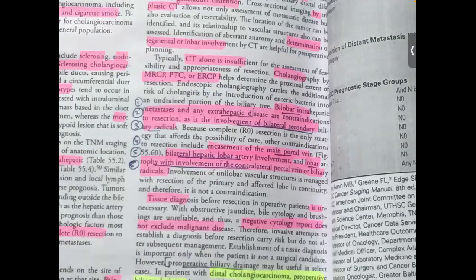As I said, bilobar involvement is a contraindication for resection, and involvement of bilateral secondary radicals is also a contraindication for resection. The next contraindications are encasement of the main portal vein, bilateral hepatic lobar artery involvement, and lobar atrophy with involvement of the contralateral portal vein. So if one lobe is atrophic and the same-side portal vein is involved, we can resect the lobe. But if one lobe is atrophic with contralateral portal vein involvement, then it is bilateral disease, so we can't. These are all the contraindications for surgery in cholangiocarcinoma.